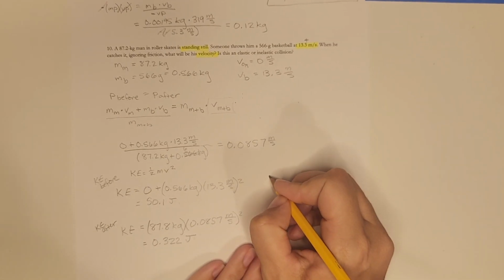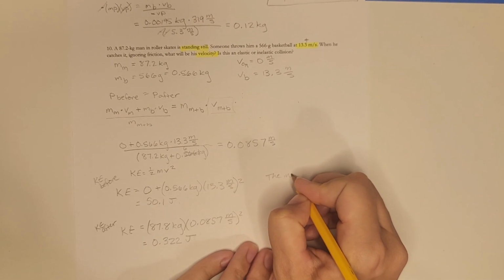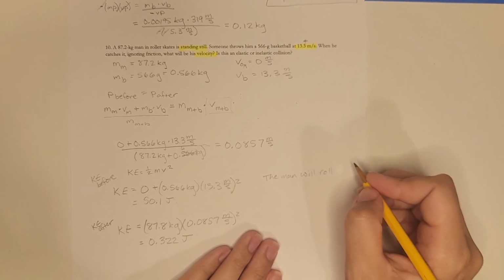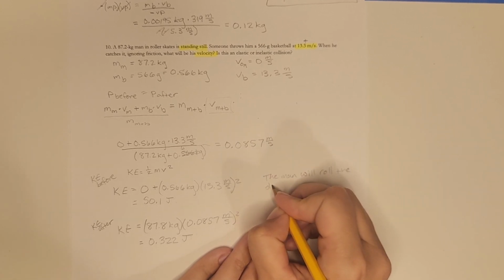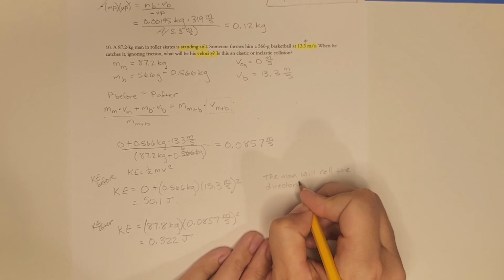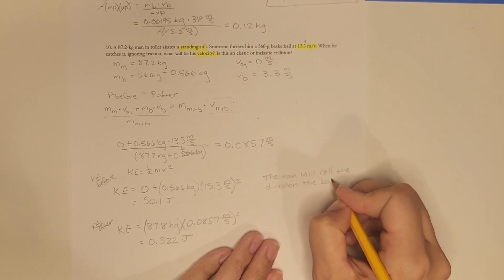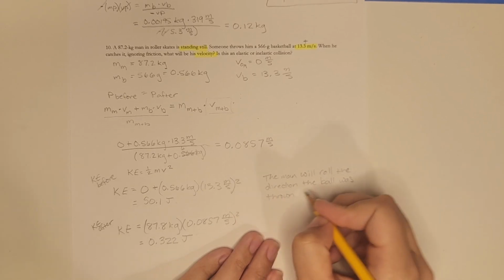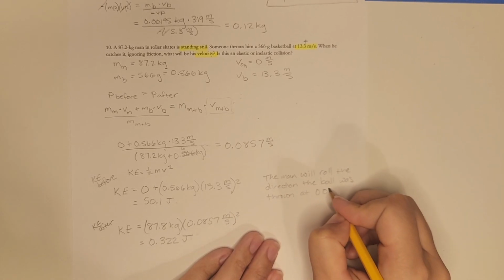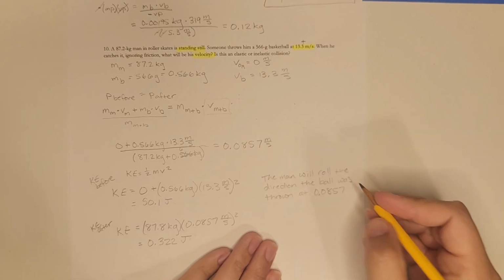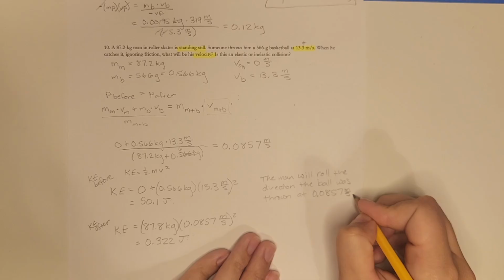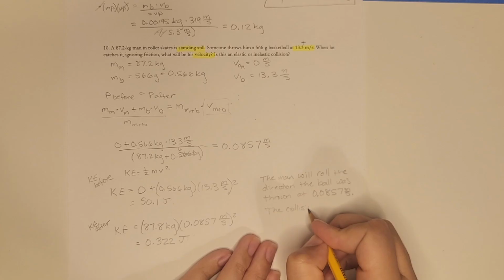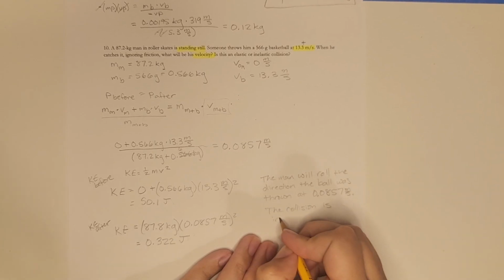So our final answer is that the man will roll, because he's on roller skates, in the direction the ball was thrown, at 0.0857 meters per second, and the collision is inelastic.